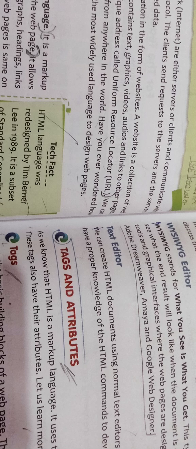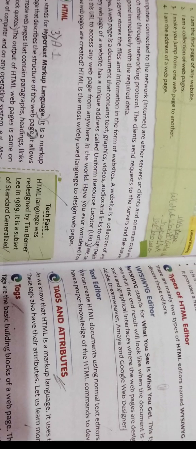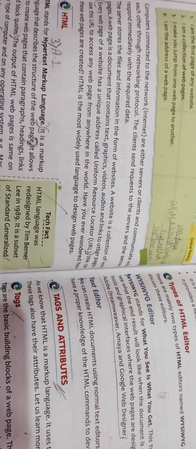World Wide Web, www, is the largest collection of information in the form of websites on the internet. If you still don't get it, I'm going to repeat it and explain it in Hindi also.